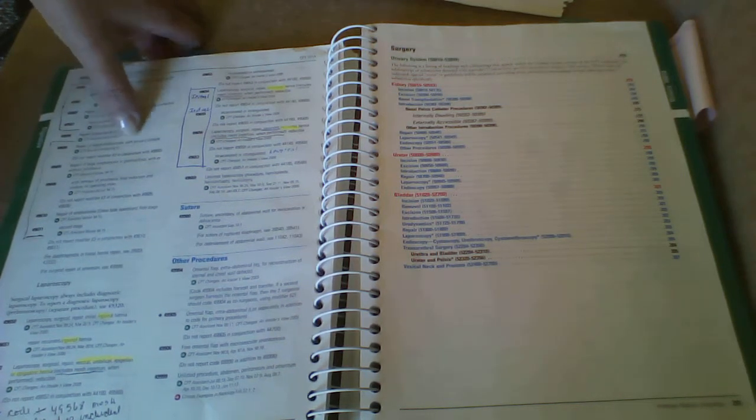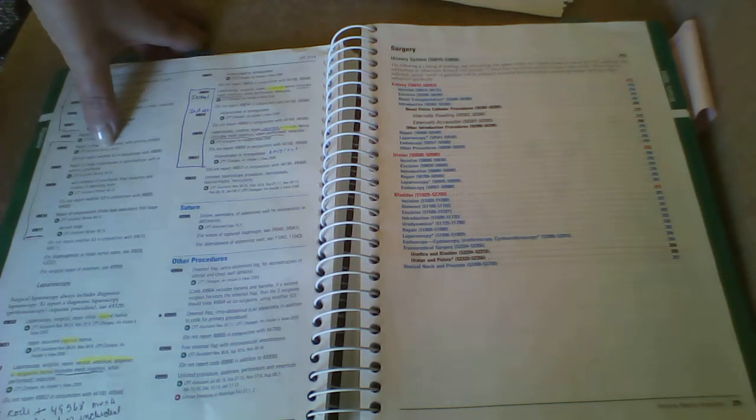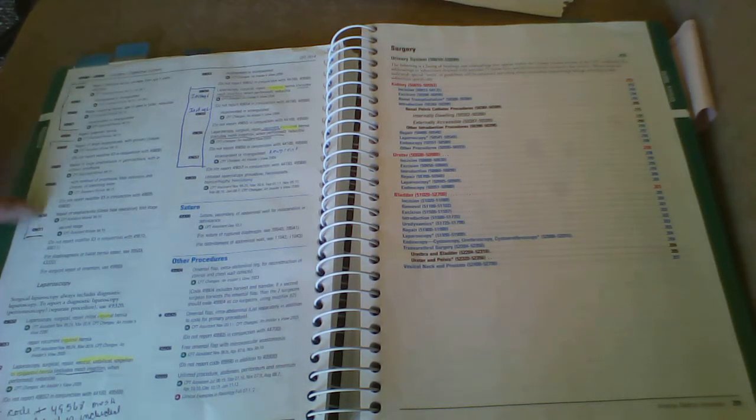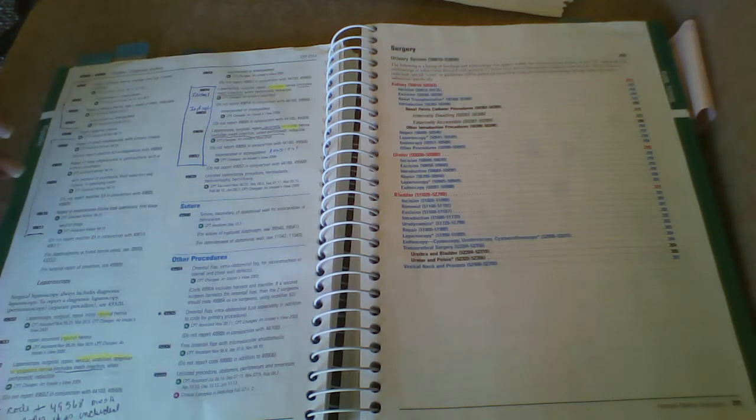And an omphalocele is still in utero, so these are hernias that they can see while the baby is still in utero. Your notes, if you get any questions on the national exam for this, would be very specific. They wouldn't go into a whole lot of detail. This is more of an advanced area for coding.